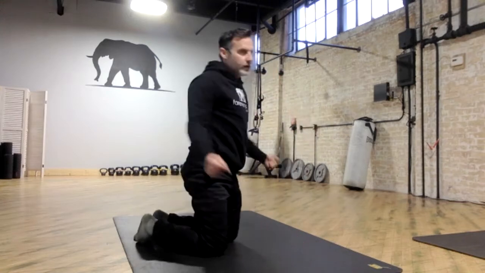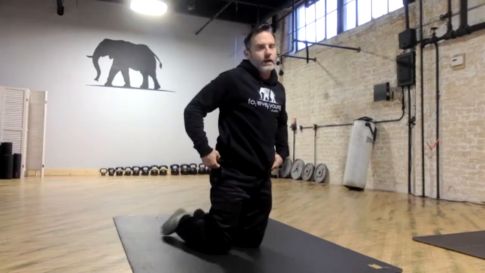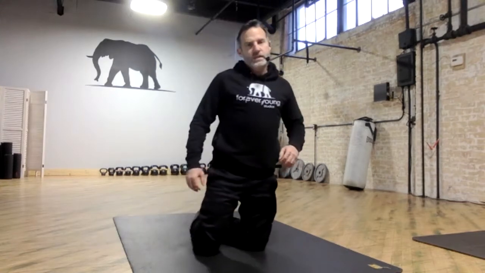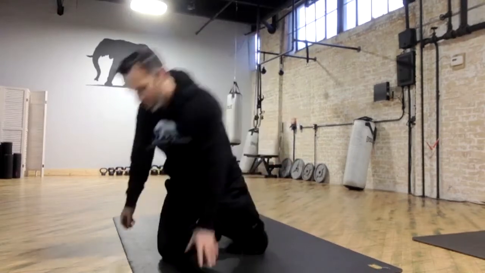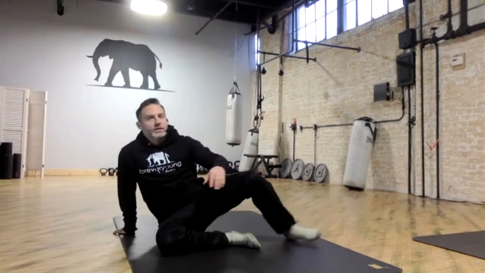Woo, shake that tension out. All right, we're going to go into another seated position. We're going to work on some thoracic CARs. We can either go into just a seated position like this. If you have to, you can bring your feet in wherever you're at. But we're going to sit nice and tall.